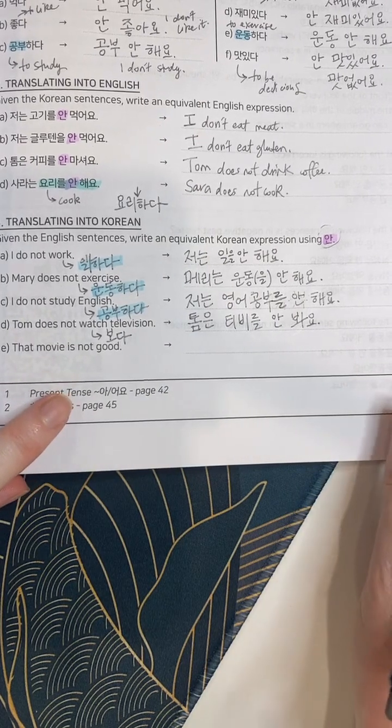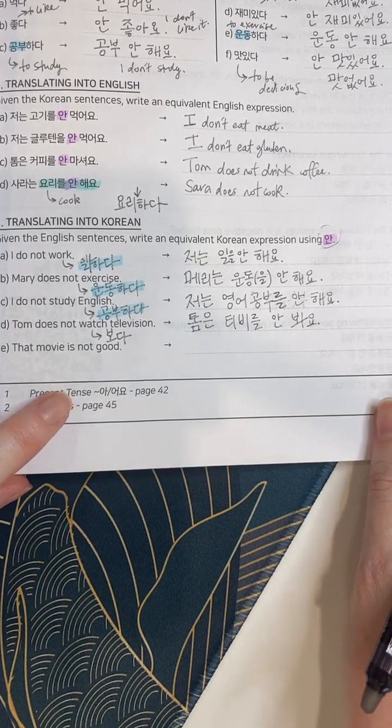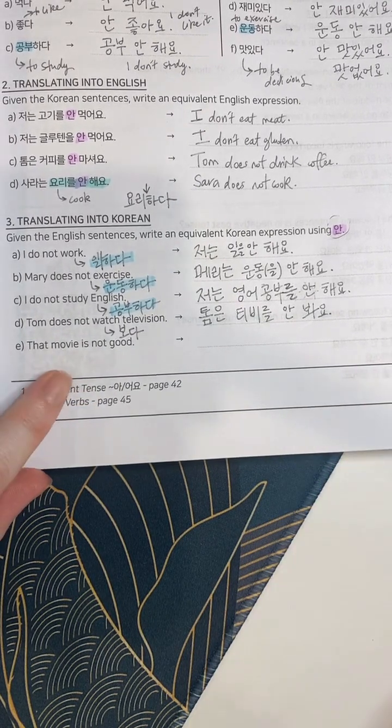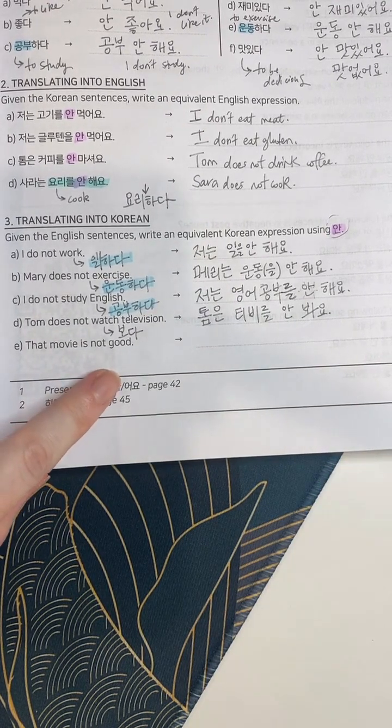Okay. Do you speak a little bit of Spanish? I do not. I apologize. E. That movie is not good.